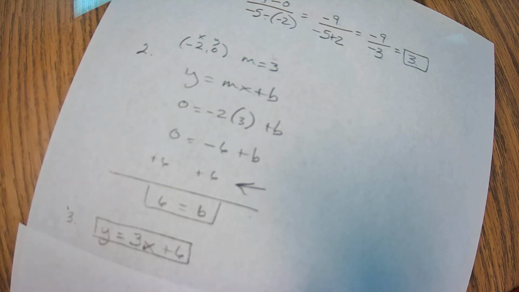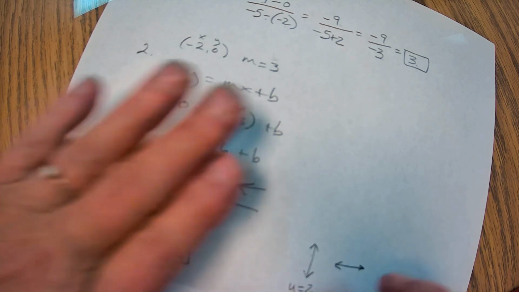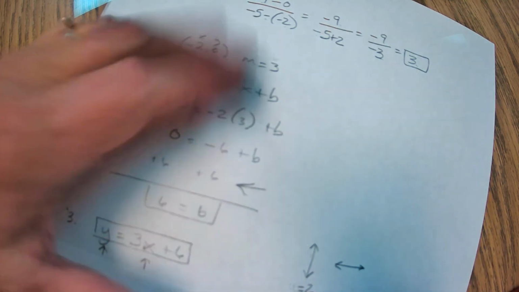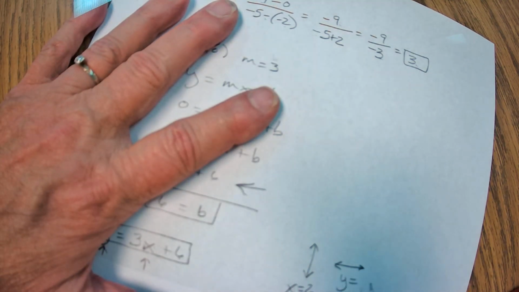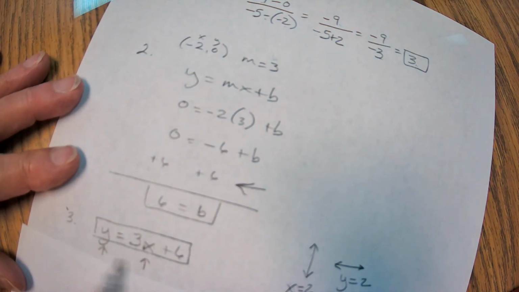So remember, when you're writing the equation of a line, unless it's a vertical line or a horizontal line, it will always have a y and it will always have an x in it. These are the only two times where it won't have that. By the way, this is a y equals some constant, or, sorry, x. This is an x equals some constant. This is a y equals some constant. Those are the only two situations where your equation of a line is not going to include the variables y and x.